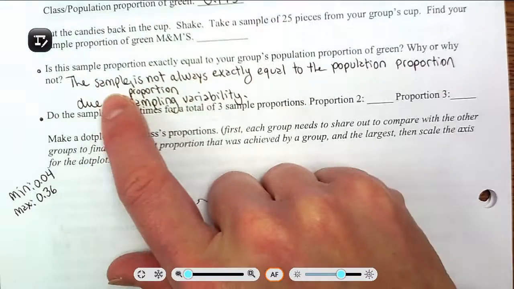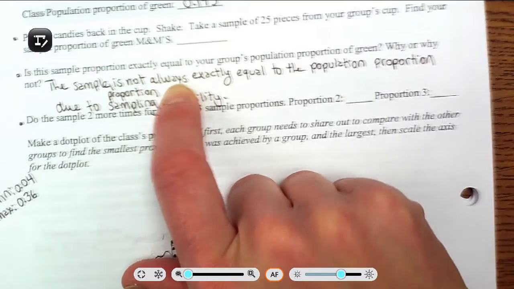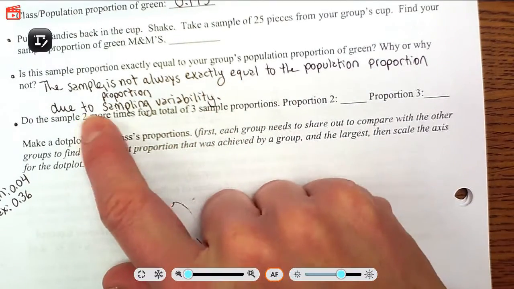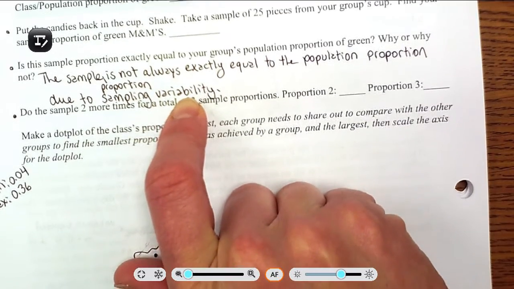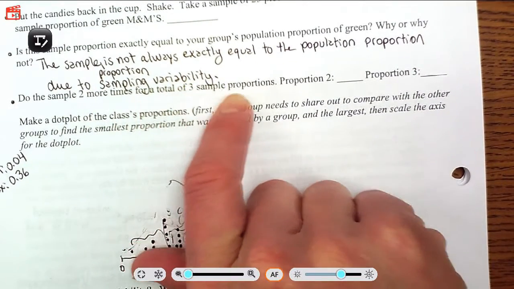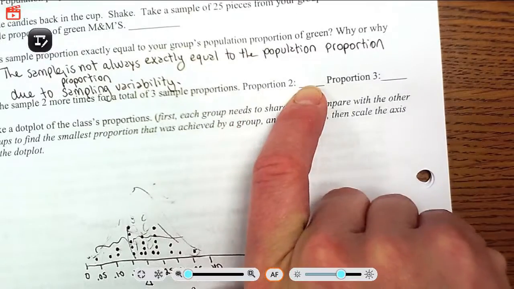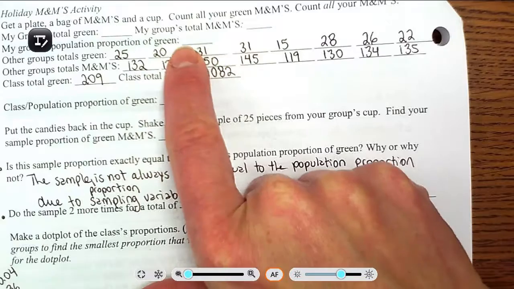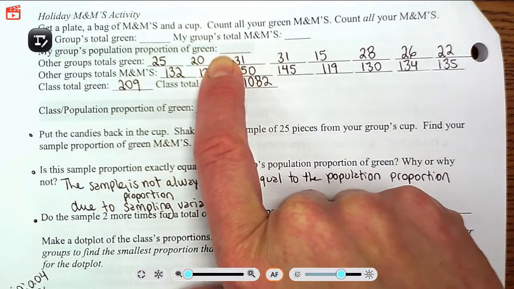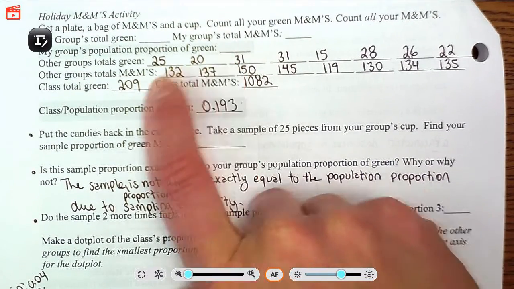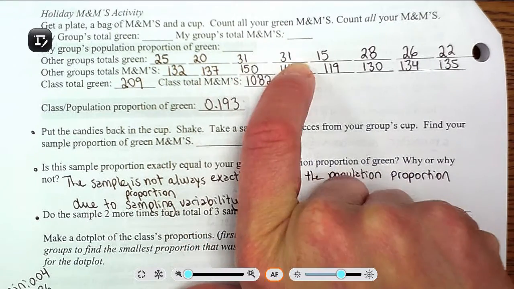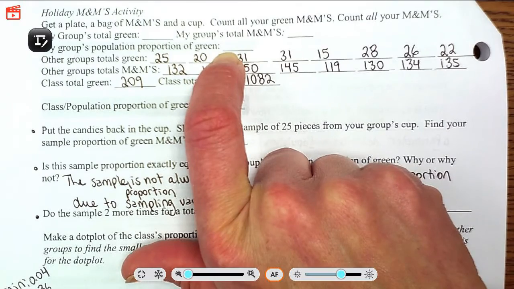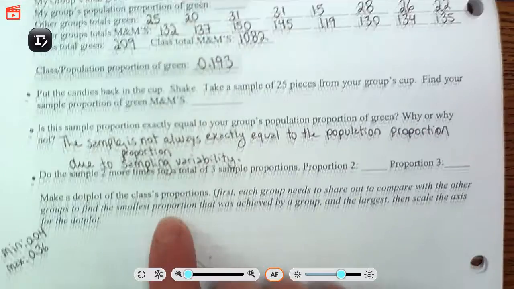Why or why not? The sample is not always equal to the population proportion due to sampling variability. Do the sample 2 more times for a total of 3 sample proportions. Sample proportion 2, sample proportion 3. All that we're observing is that our proportions vary from the true proportion of green M&Ms we have in front of us. And true, each group has a different proportion of green M&Ms in front of them. However, among a group, their sample proportions are varying from the true proportion.